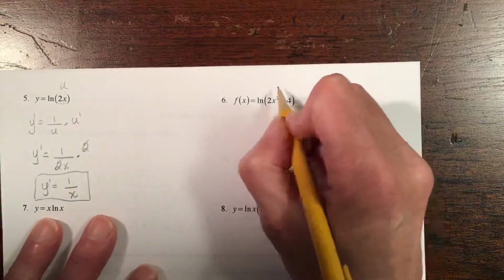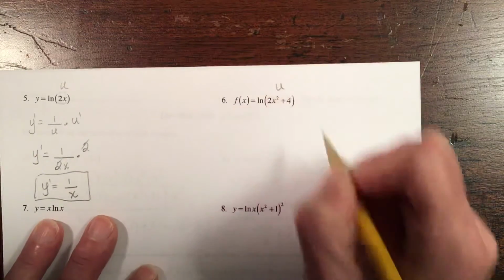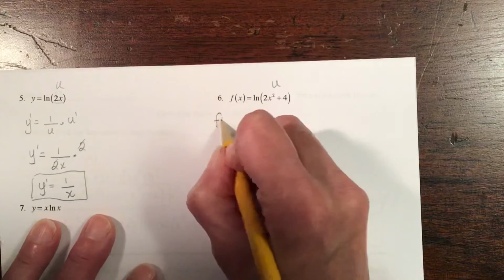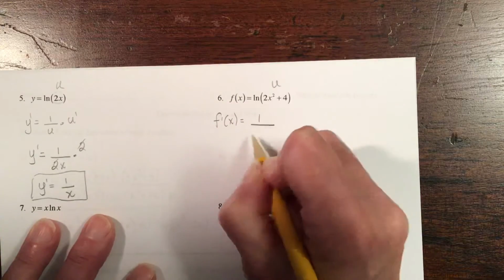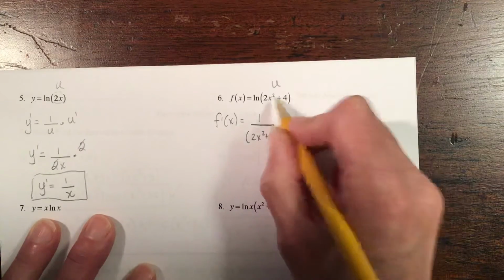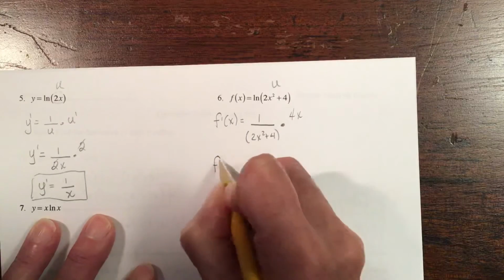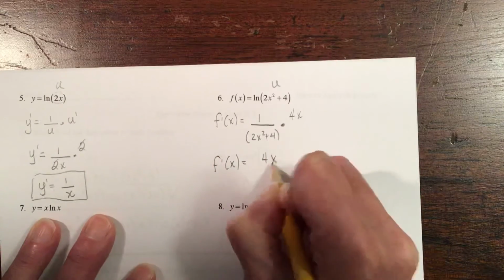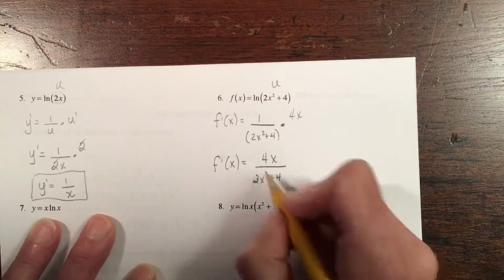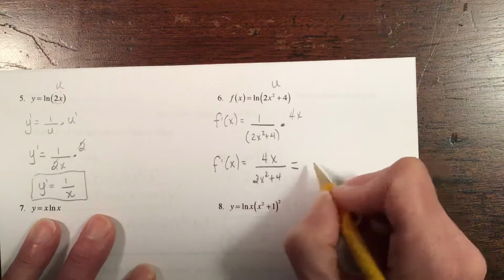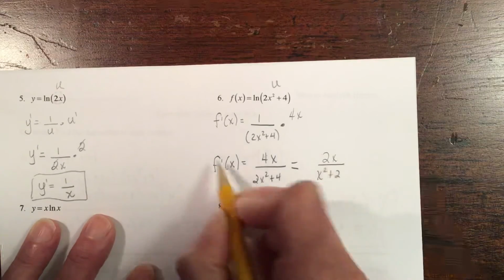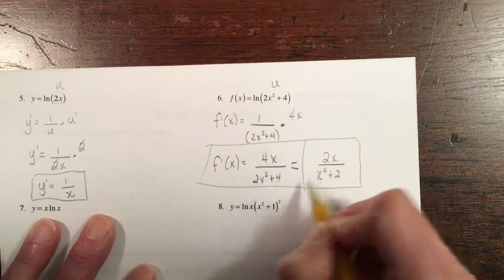Next, ln of 2x plus 4. Again, with ln, when I'm using my rules, I look to see what's going on after the ln. It's a u, so it's a little more complicated. No big deal. 1 over u times u prime is going to be 4x. I'm going to write this as a fraction and see what's going on here. And I notice I have a common number I can pull out. I can divide through by 2, and my derivative will be 2x over x squared plus 2, and that's your answer there.